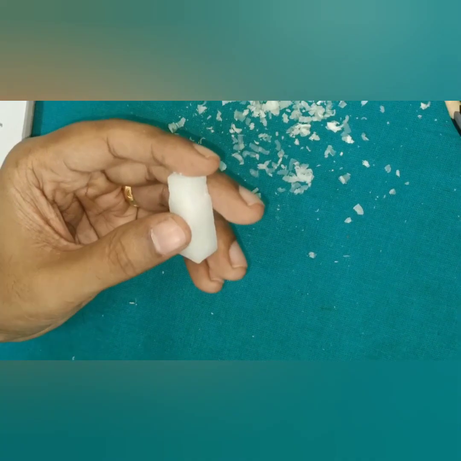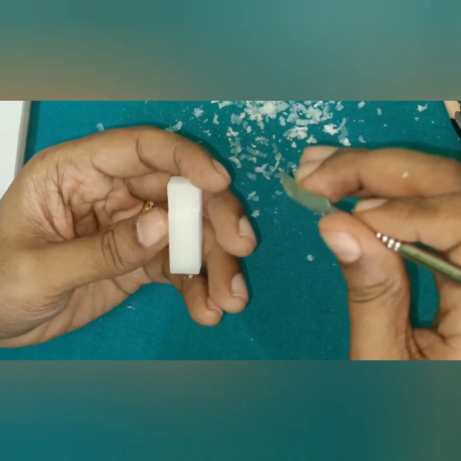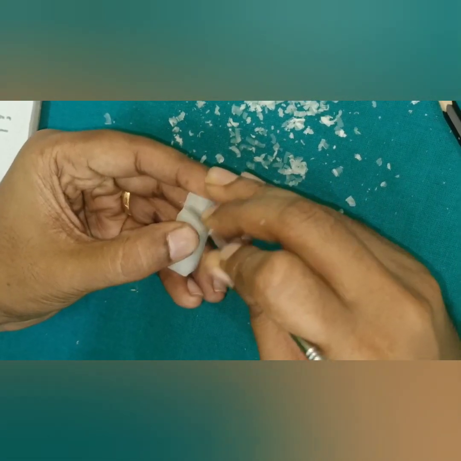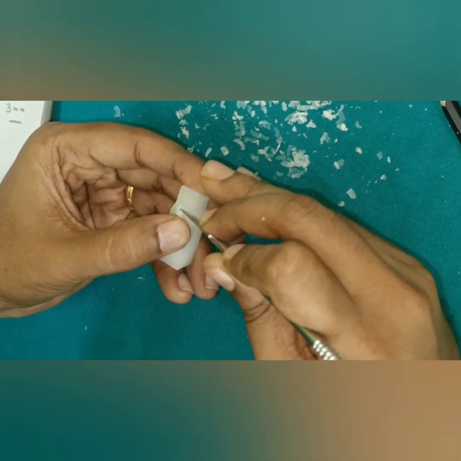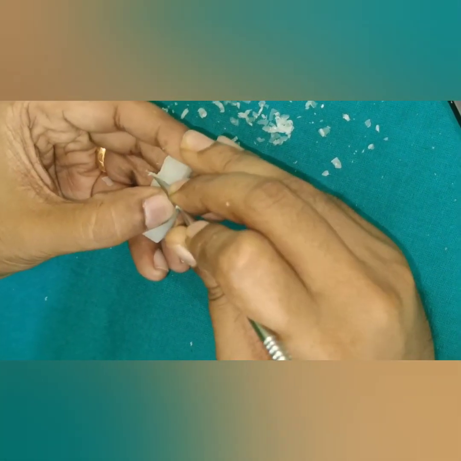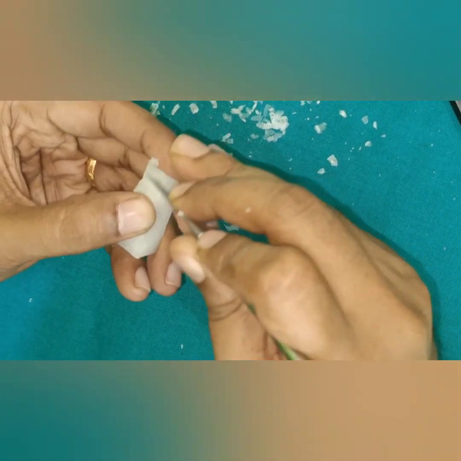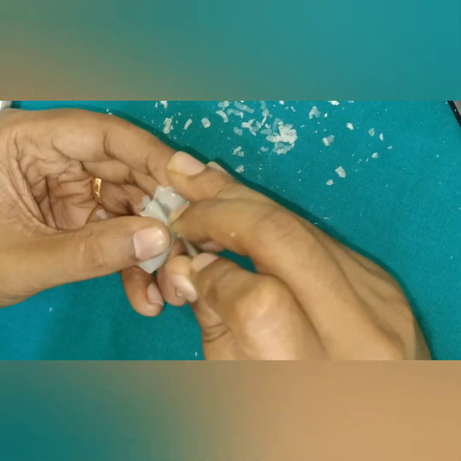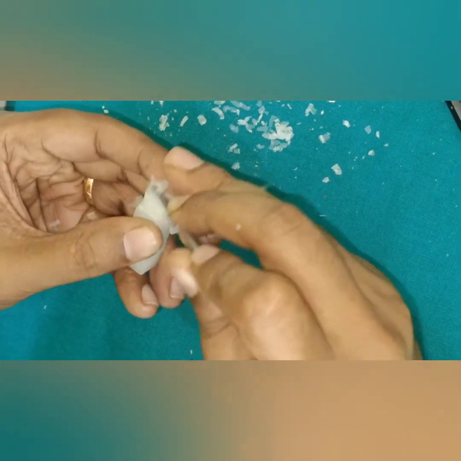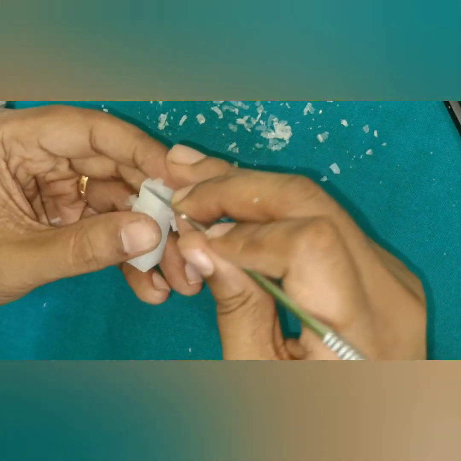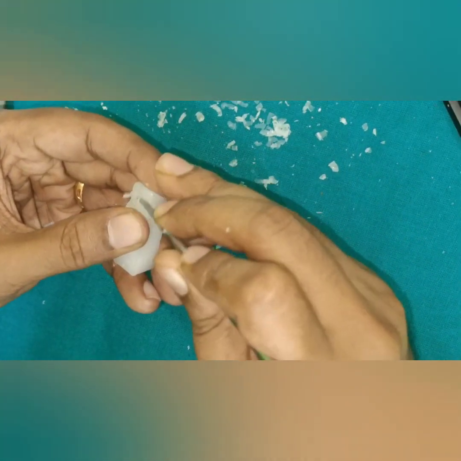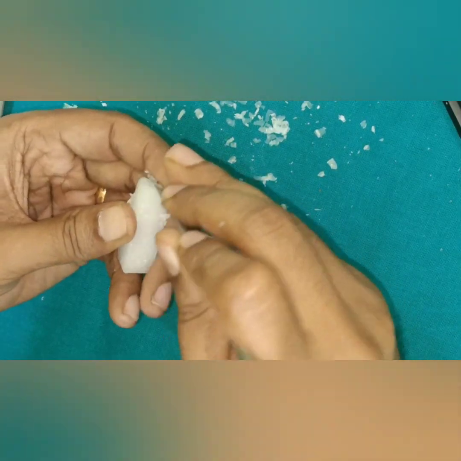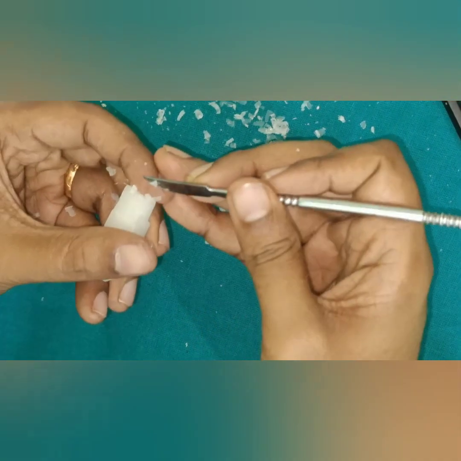Now to remove the wax for the mesial and distal, hold the block firmly and carve it till you reach the outline. Almost reaching the outline.